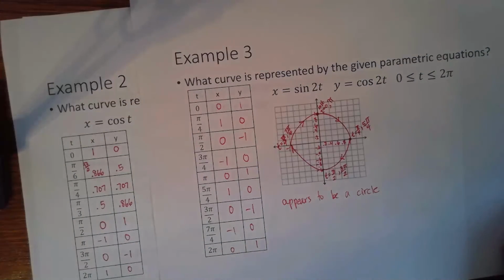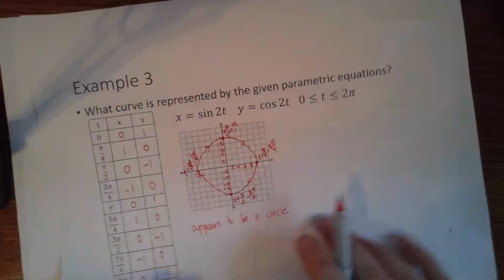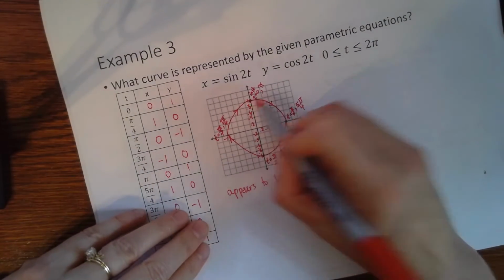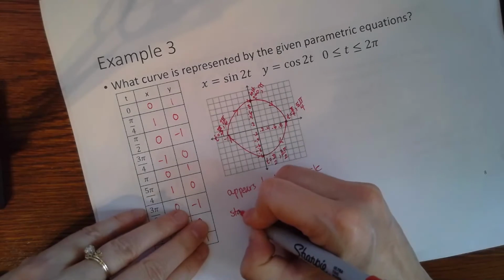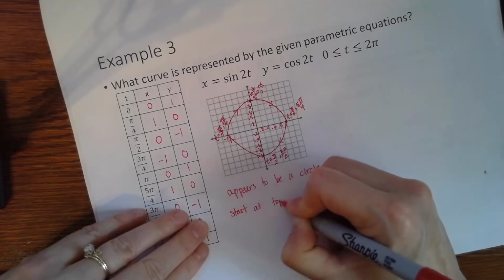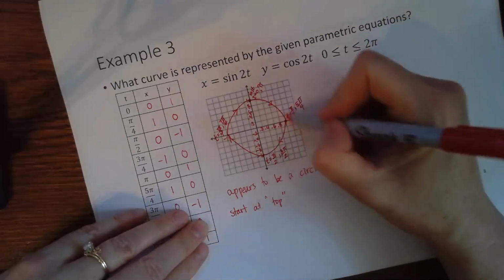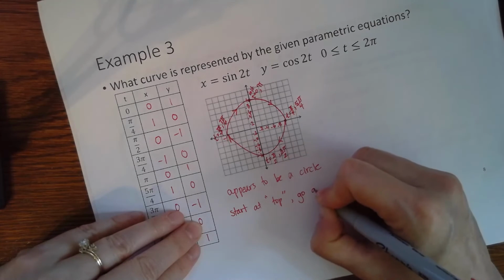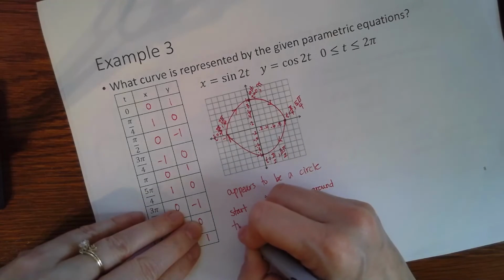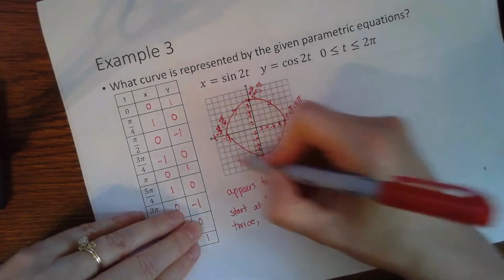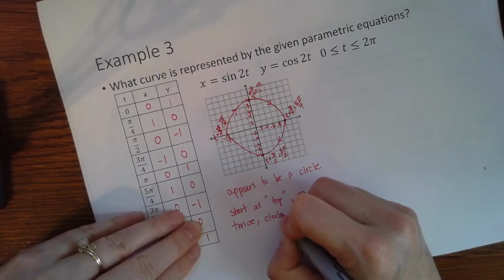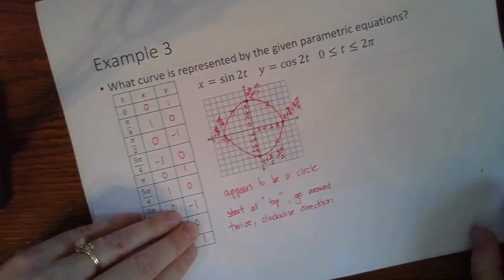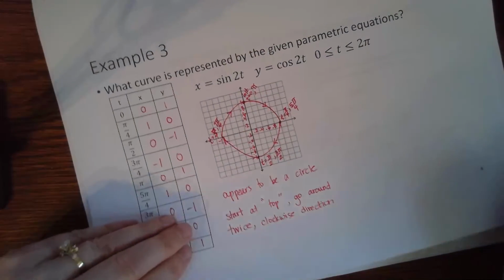But you can see that they're not exactly the same because on this one, we started here initially at, I'll call this like the top, and then we went around twice, and we went clockwise. So in the clockwise direction. And so that's what happened with this set of parametric equations.